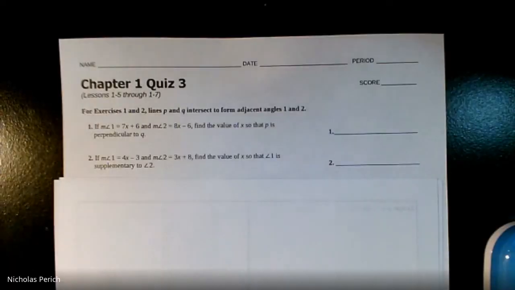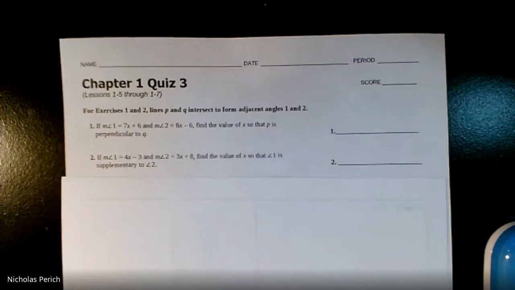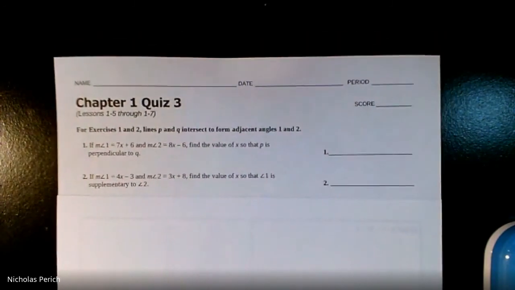All right. Let me know if the quality is not good. I think I have it in focus pretty well.